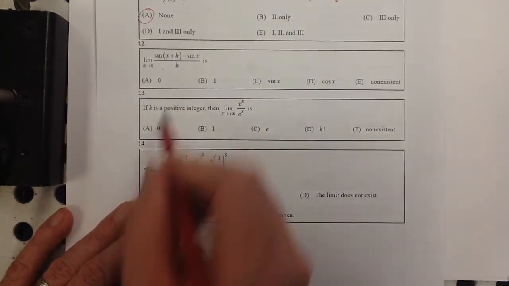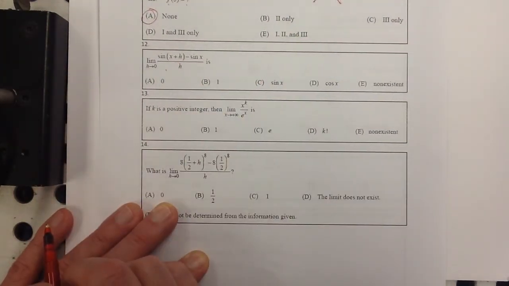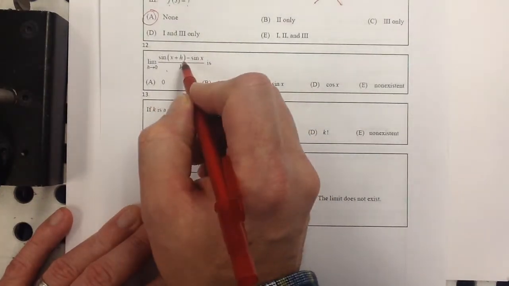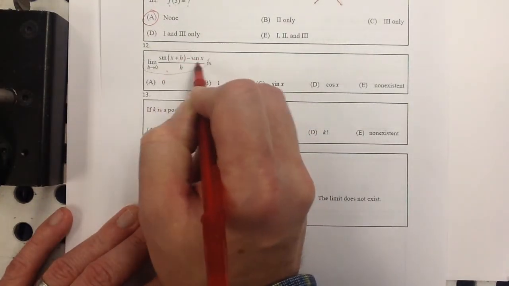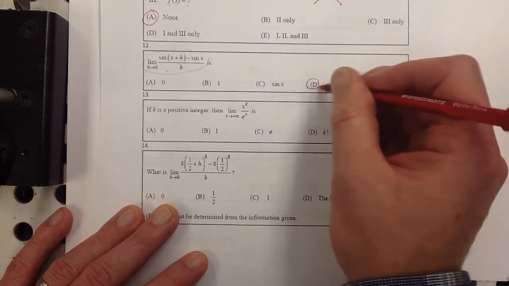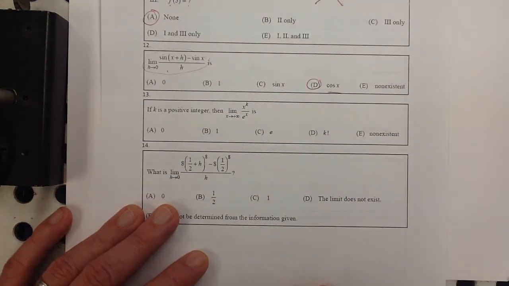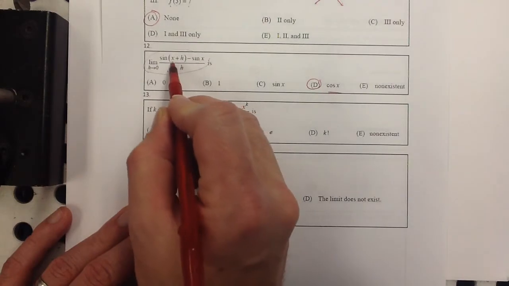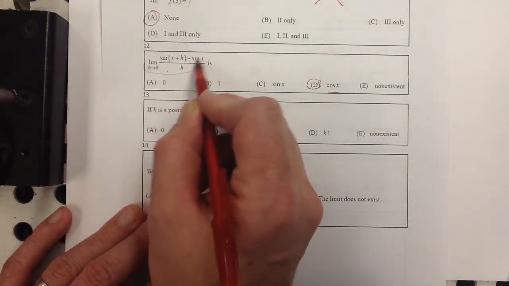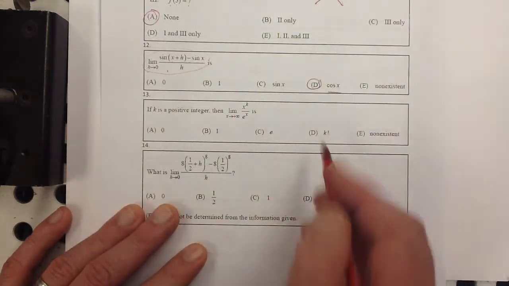Here, definition of the derivative again. This is very much like number 10. So this is the definition of the derivative of the sine function, and the derivative of the sine function is cosine. Again, you can use L'Hopital. x is a constant, so the derivative of that would be 0, and you'll get the same thing.